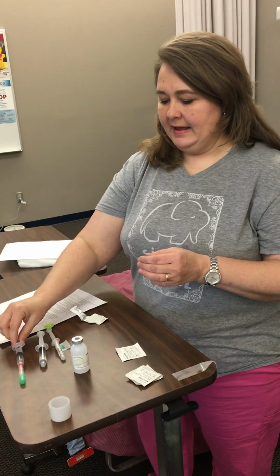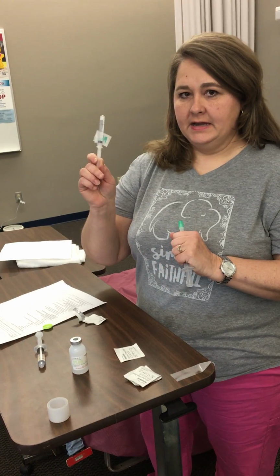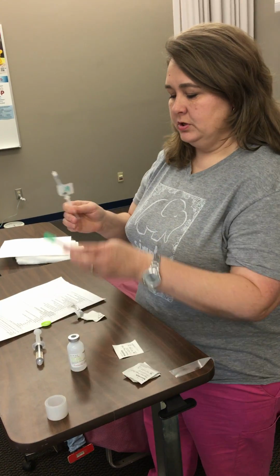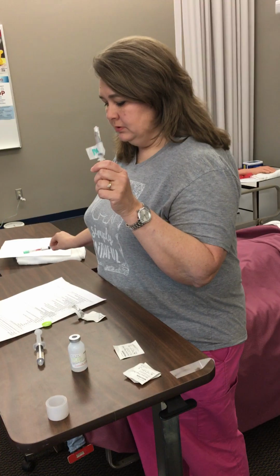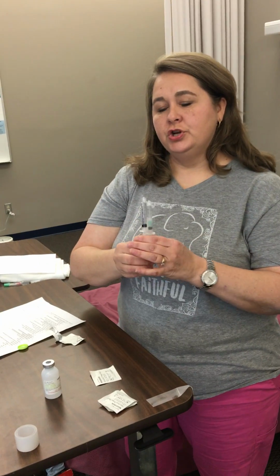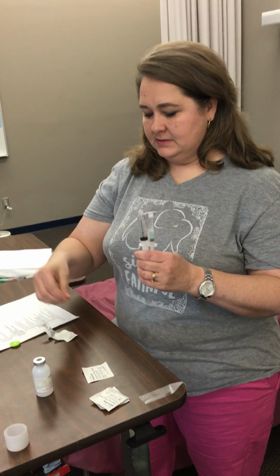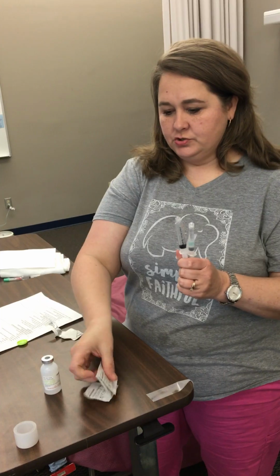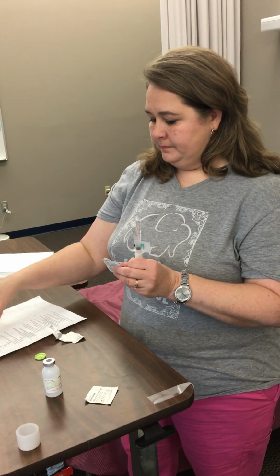All right, so I have my correct medication. I already had one pre-filled here, so I'm going to use this one that I have pre-labeled. And then I also have my flush. I'm going to demonstrate first our IV push through the INT. So at this point, I'm going to go to my patient's room. I'm going to take my MAR with me.